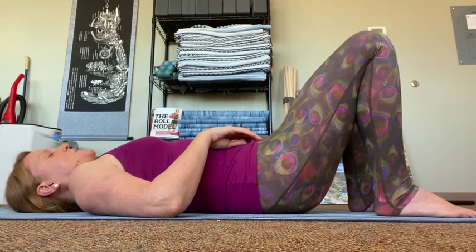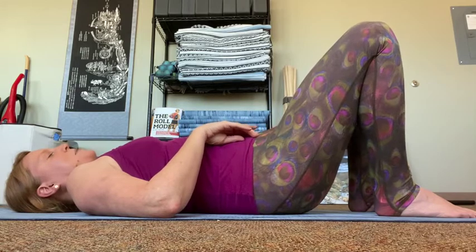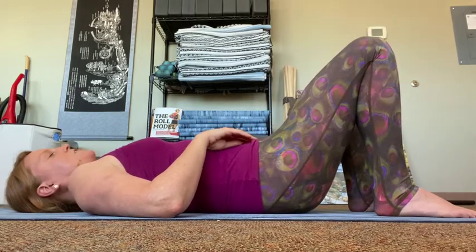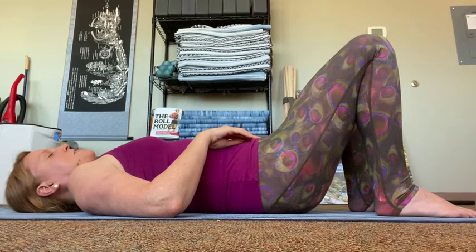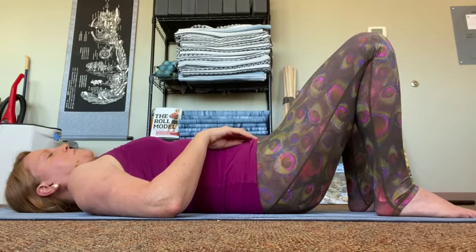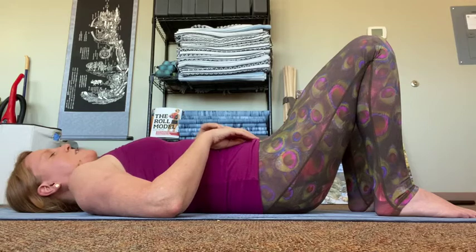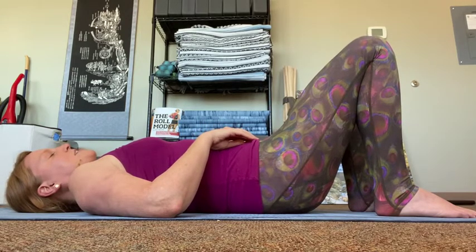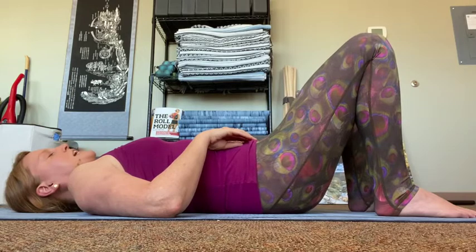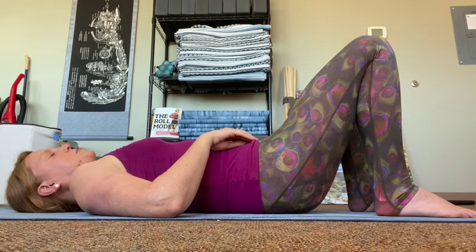Again, if you find that you're twisting, that whole pelvis is coming up and off the ground, that's too much. So it's just a gentle little press here. All the things to notice. So notice if it feels different from the right side. Notice if you have a little more movement here, less movement. Notice how it translates up into the sacroiliac joint, the lower back.